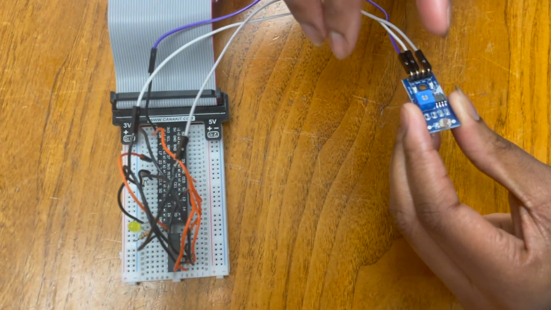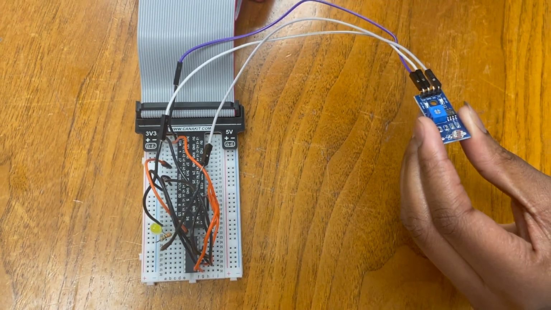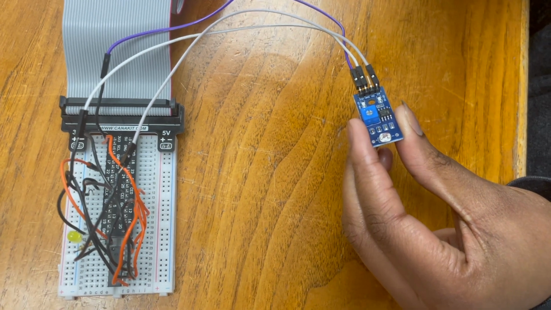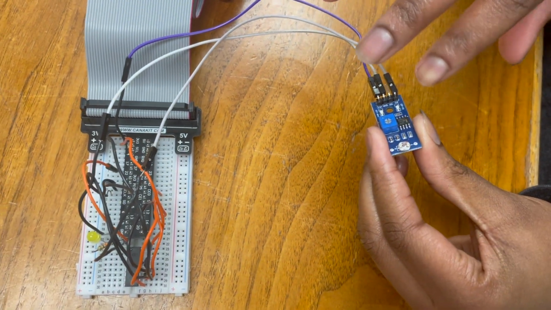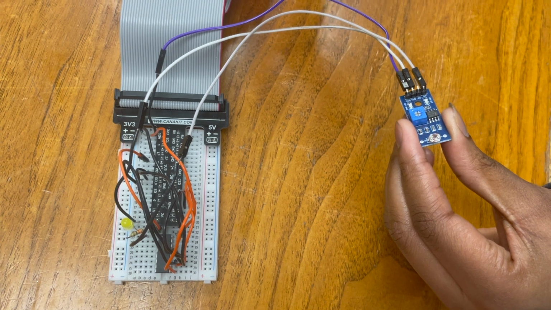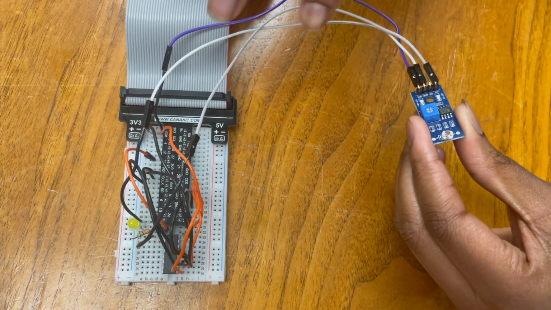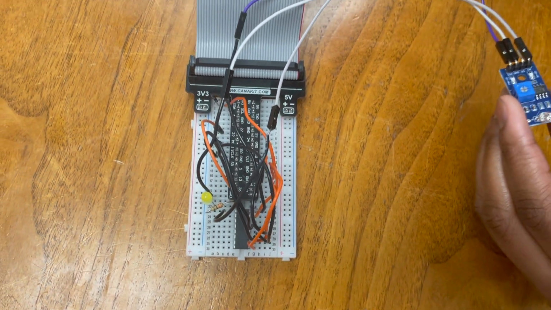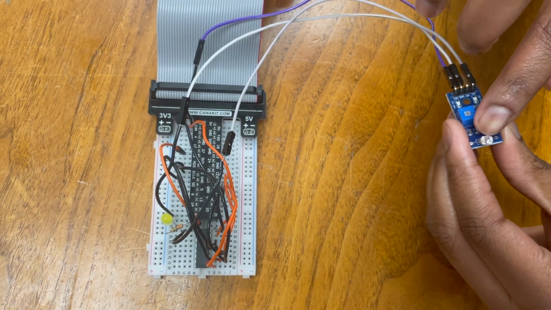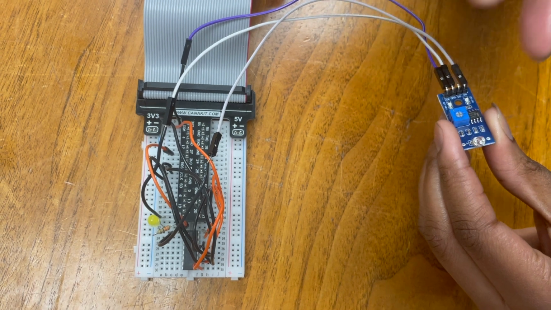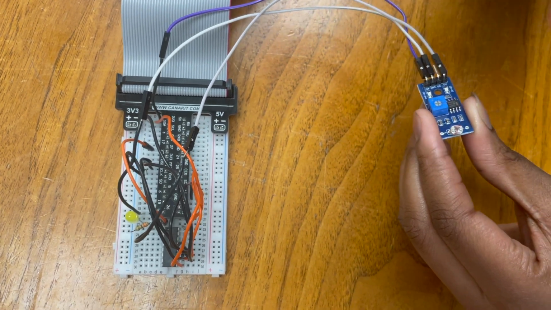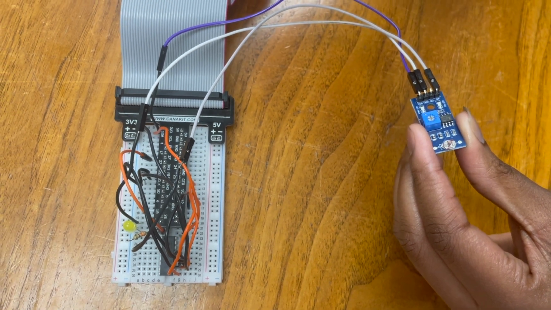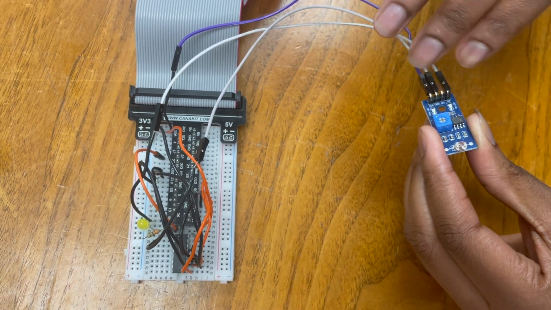How the whole thing works is that when light is reflected on the LDR, the resistance on the LDR decreases, which causes an increase in the voltage. So current is able to flow through the circuit, and then it turns on the LED. Then if the light reflected on the LDR is small, or of low light intensity, the resistance increases, and then the current flowing through the circuit also decreases, so the LED turns off.